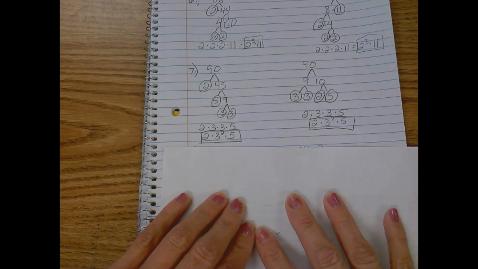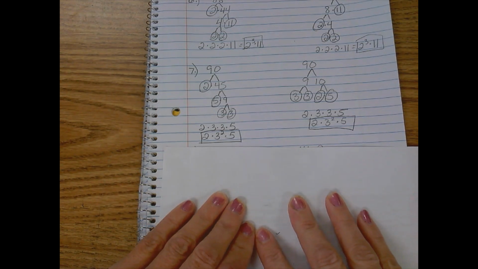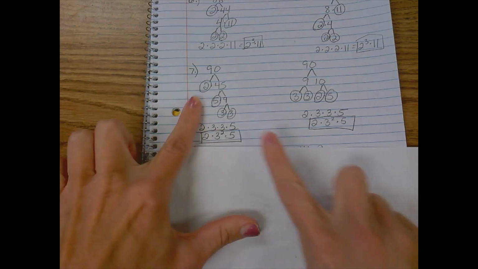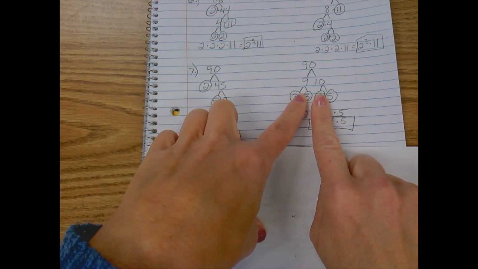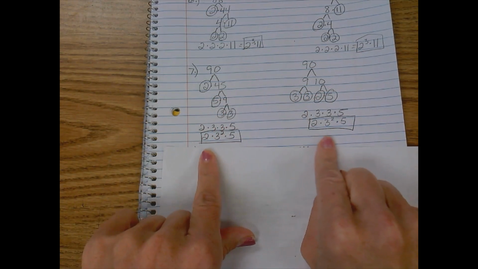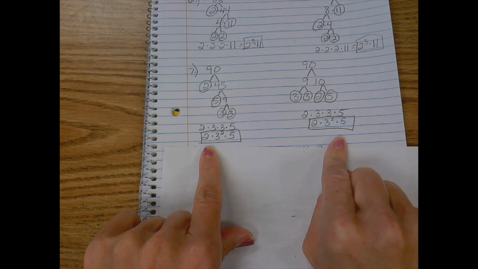Here we go for number 7. Again, I started off with 2 times 45 as a factor pair, or 9 times 10. They both get broken down and they equal the same prime factorization. There are lots of factor pairs, but only one prime factorization.